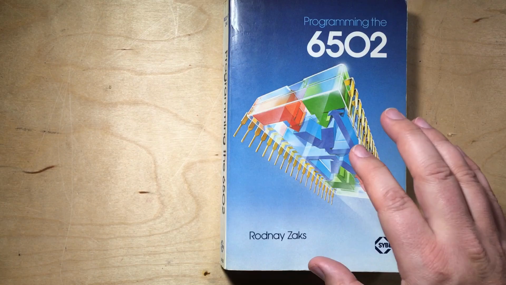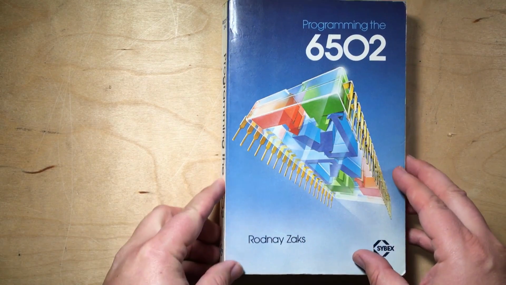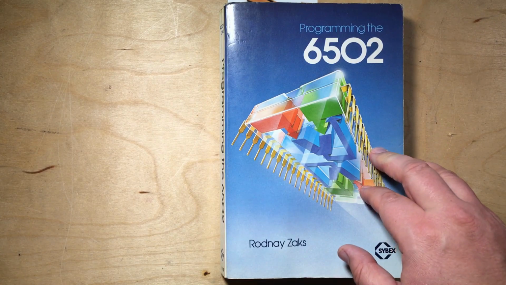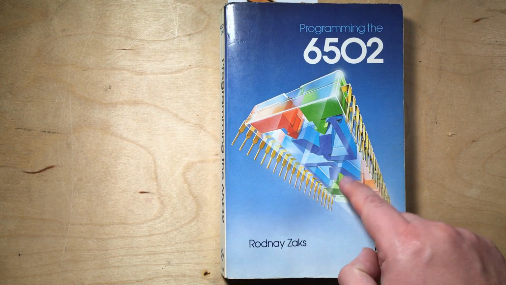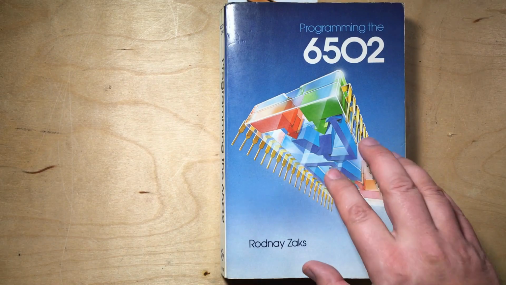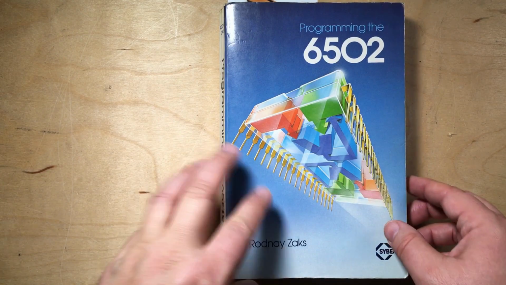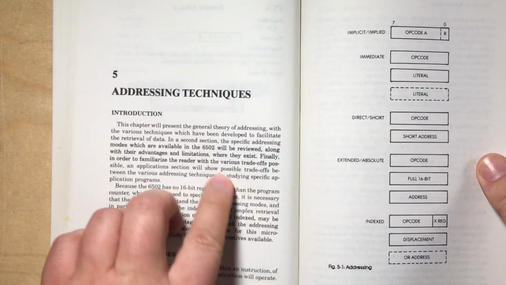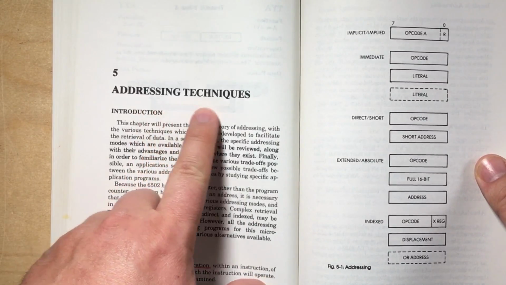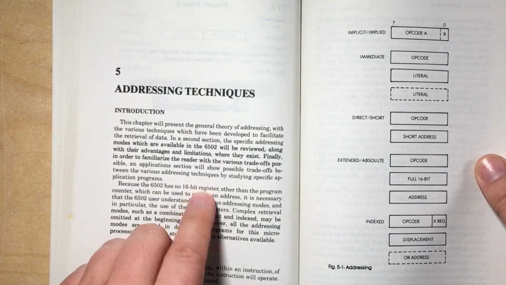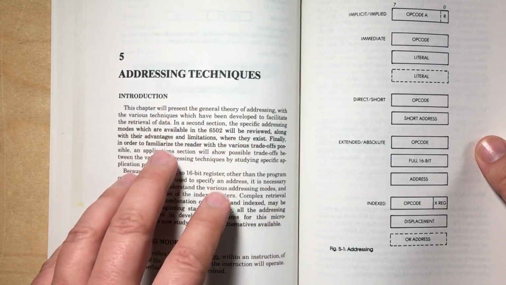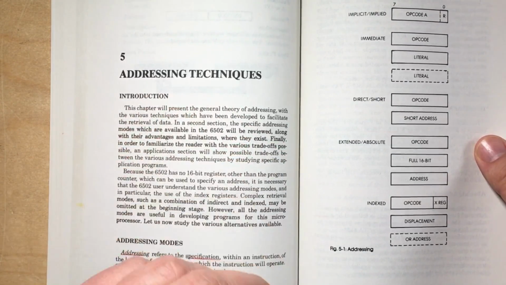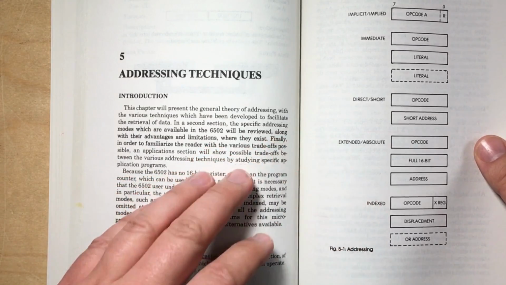So I realized that I've never read this book cover to cover. I've certainly referred to it many times over the years, different versions of it, but I've never read it right through, so I've been doing that the last month. And it makes pretty good bedtime reading if you can't get to sleep. But as I was reading through, I got to chapter 5 here, addressing techniques, about all the different kinds of addressing. And in the book, he gives kind of a general overview of processors and these different theories, and then gets specific about the 6502.